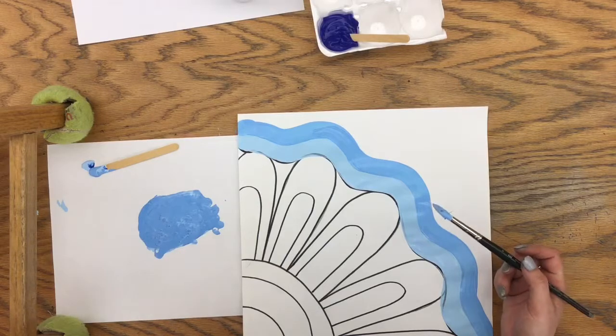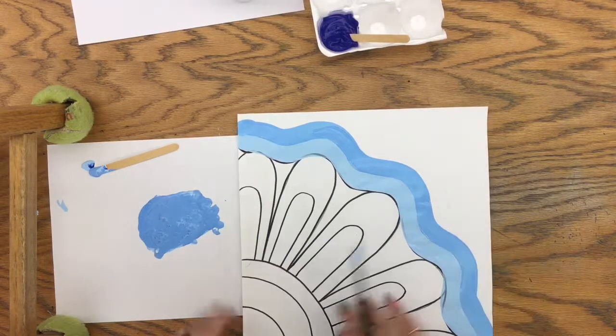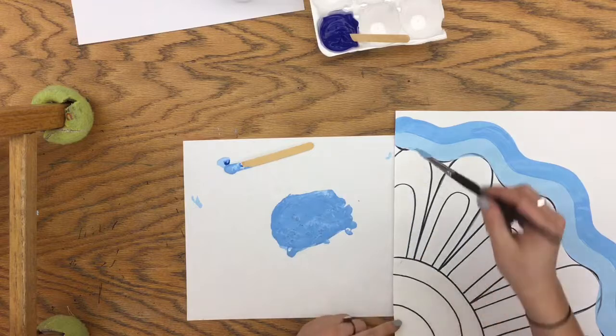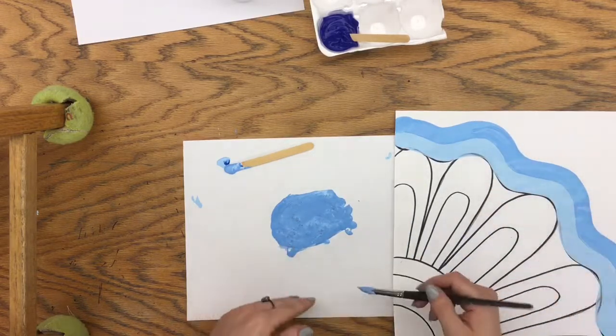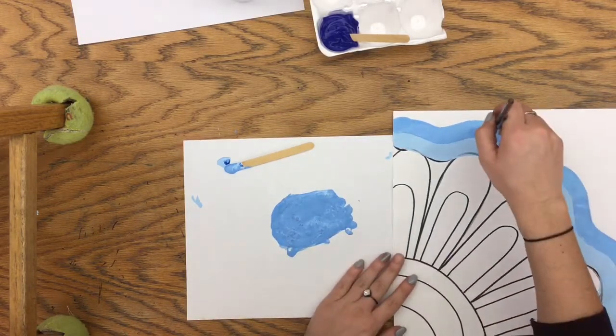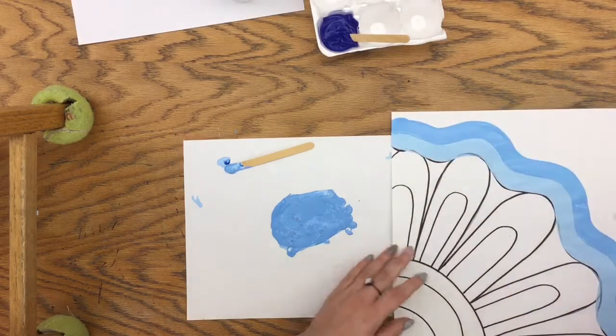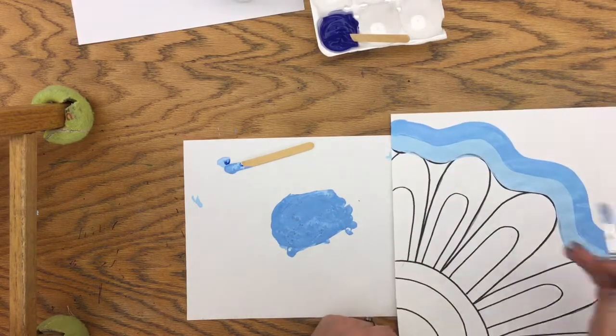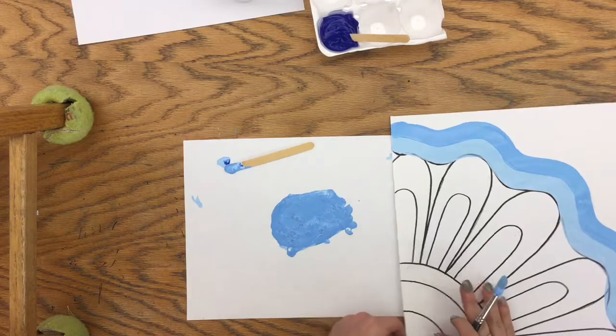What I'm going to do next is add another scoop of blue, do a line, add another scoop of blue, do another line. I'm going to continue this process until my entire background is filled up.